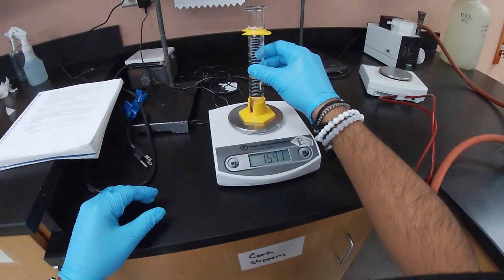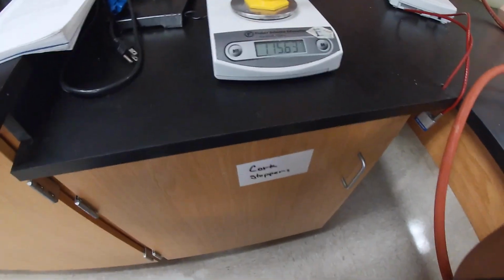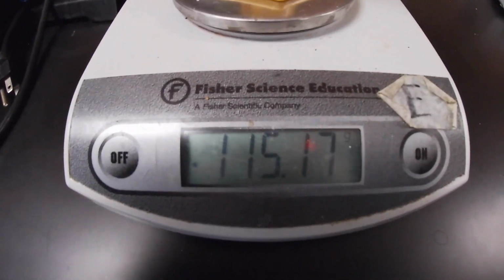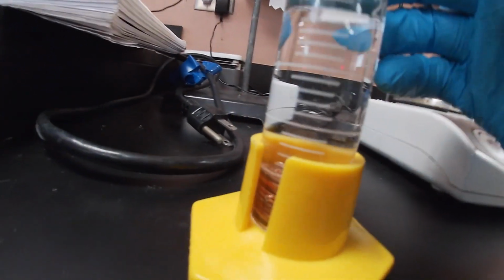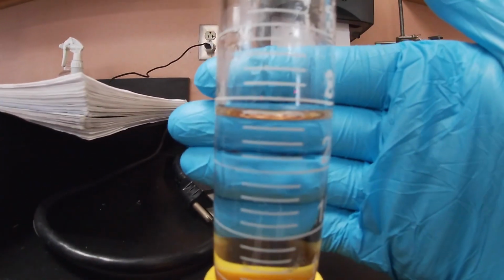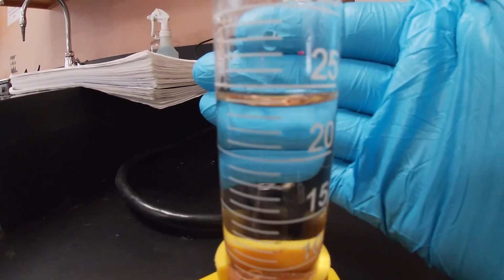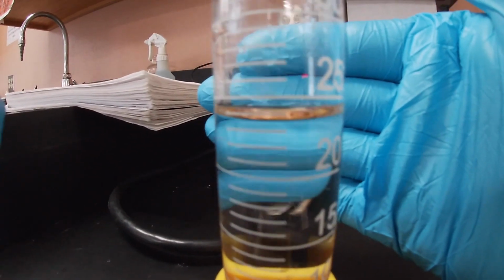We get the mass, and now we have the mass to be about 115.17. We take the graduated cylinder off the scale and record the volume, and it went up to about 23 milliliters. Right here, hopefully you can see, we're at about 23 milliliters.